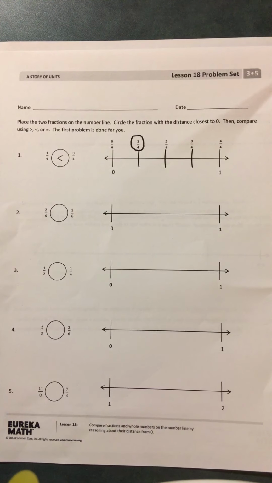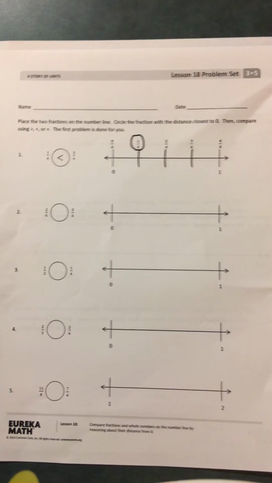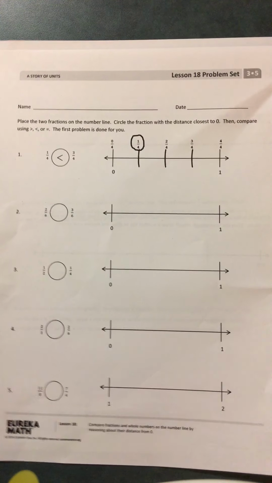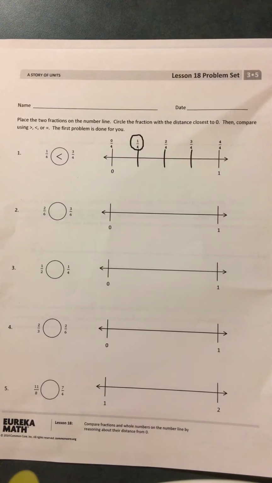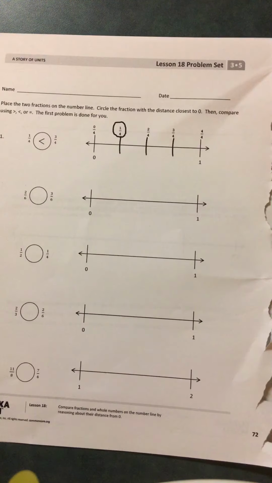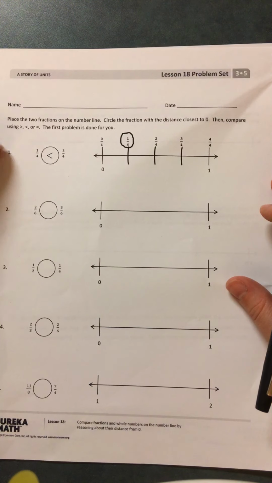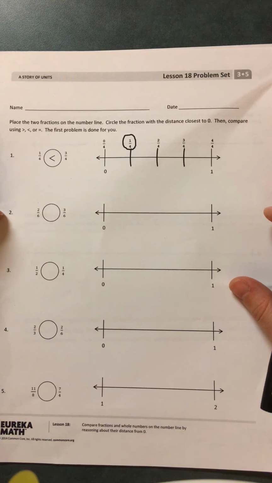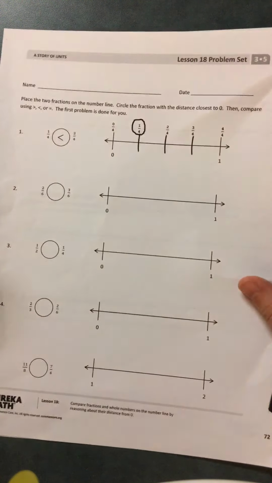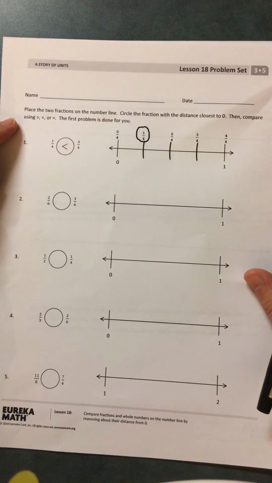If you watched the Zern video, you saw that we broke apart our wholes into fractions, and you saw that our fractions on our number line are now being cut into more pieces. So these first two, number one and number two, are going to work out fine. Y'all know how to do that. Number one's already done for us.